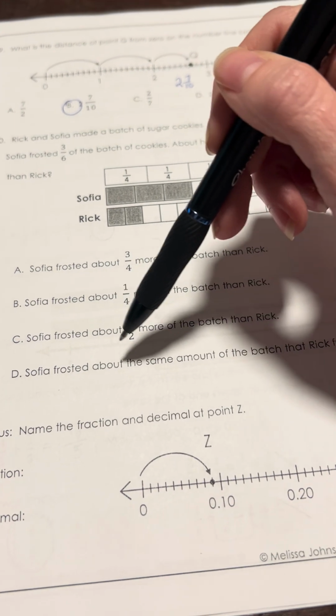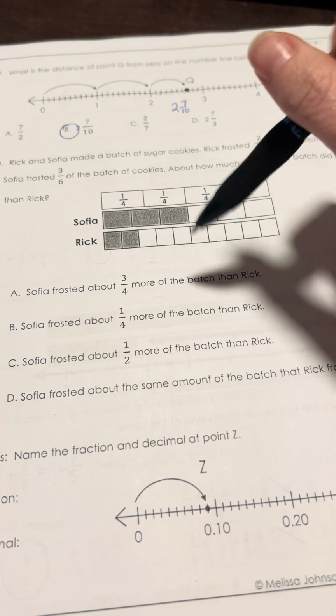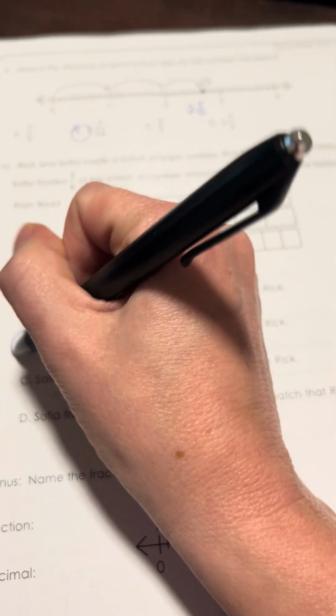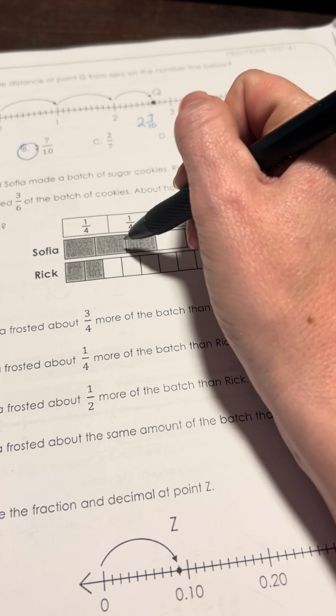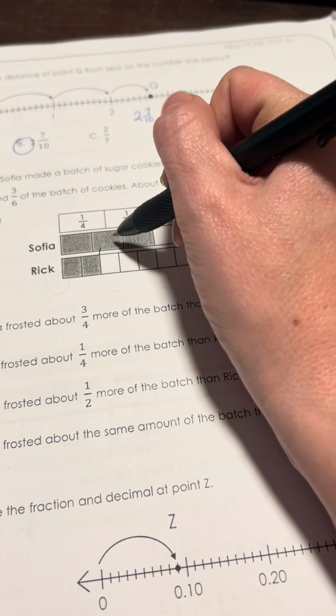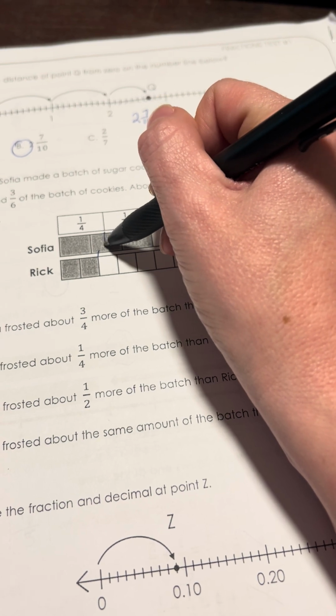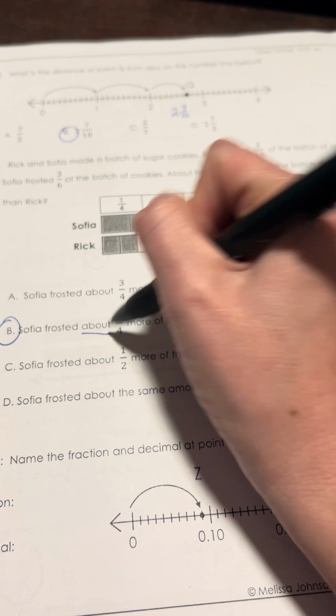No. Sophia frosted about the same amount of the batch that Rick frosted. No. So it's definitely going to be B, 1/4. Because see, this ends here, and so 1/4 is here. And so it's a little bit more than 1/4, but it says about.